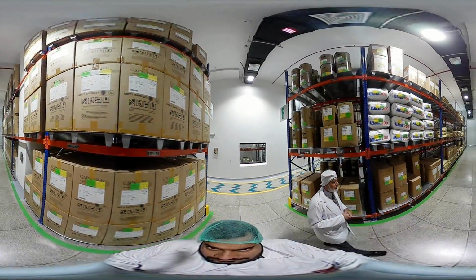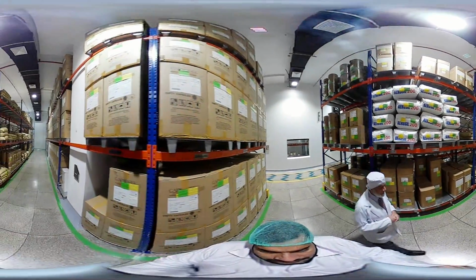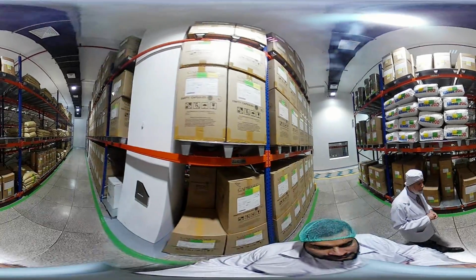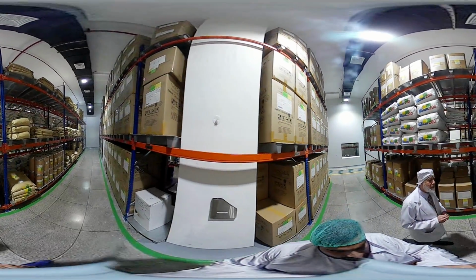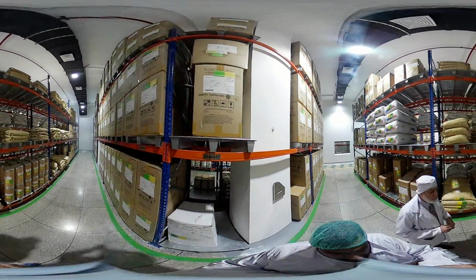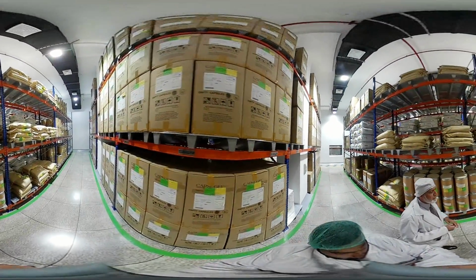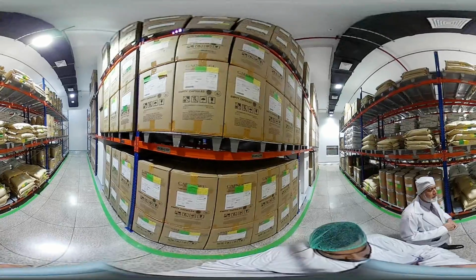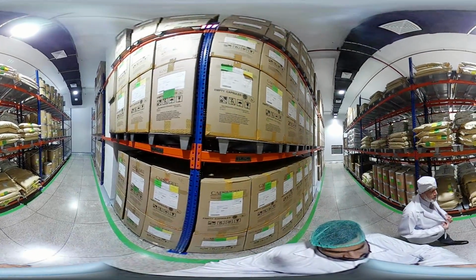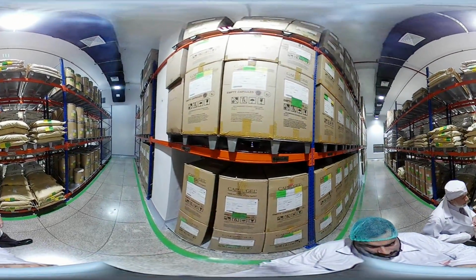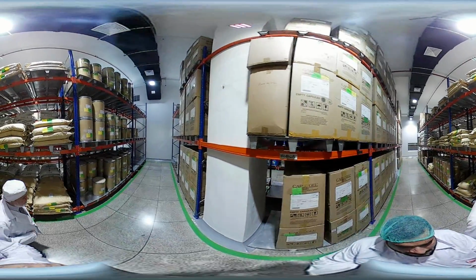We have a very defined sanitation and hygienic condition system, and we also have a good training schedule spread throughout the year. It's not only in the warehouse but in all technical areas, including production, quality control, quality assurance, even engineering, supply chain, and regulatory.